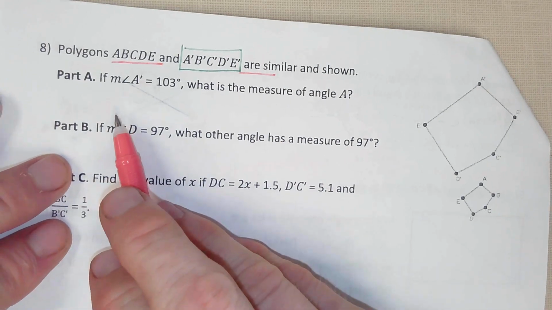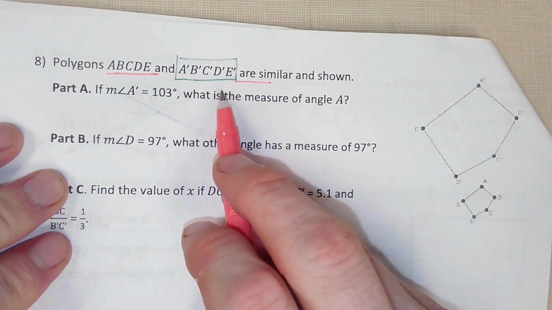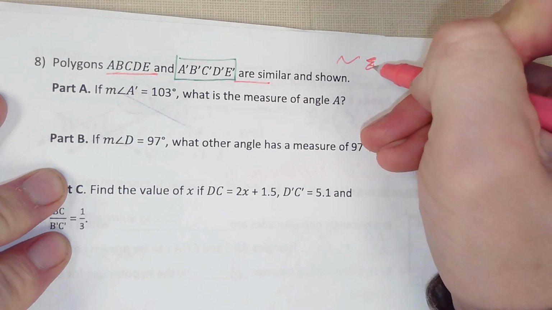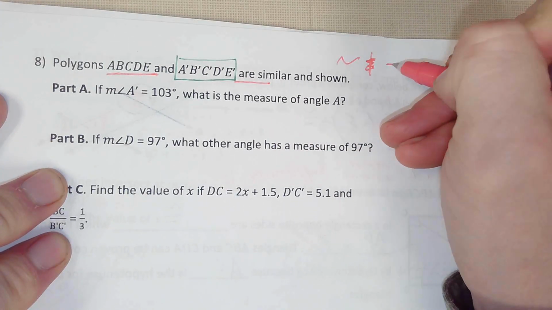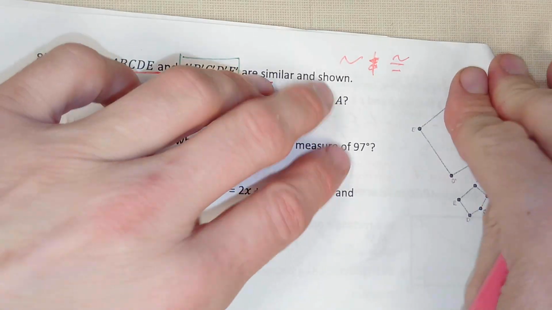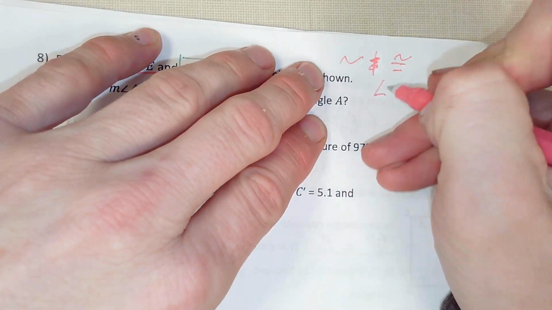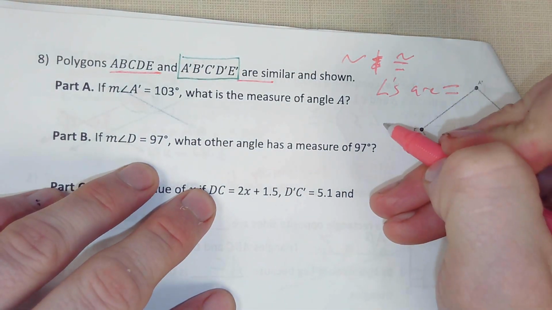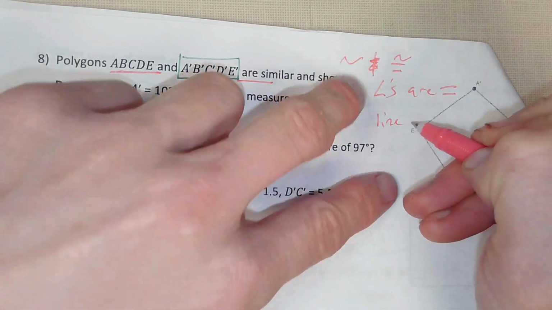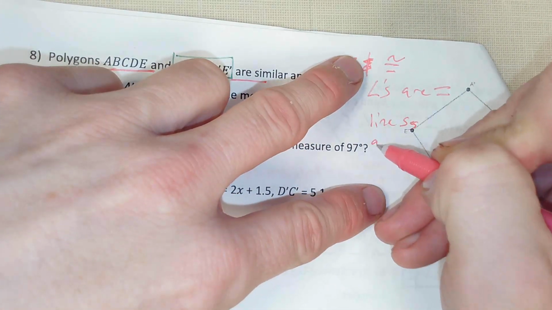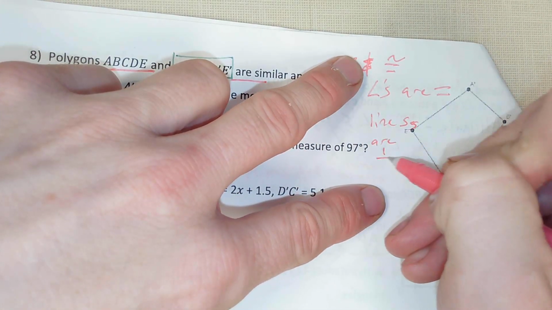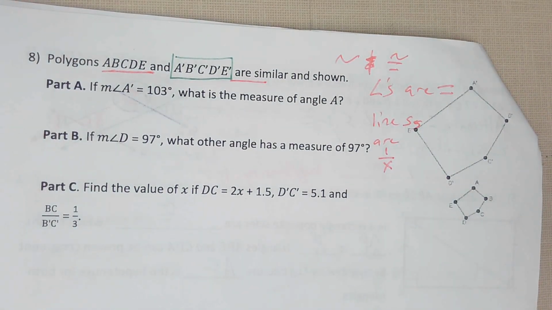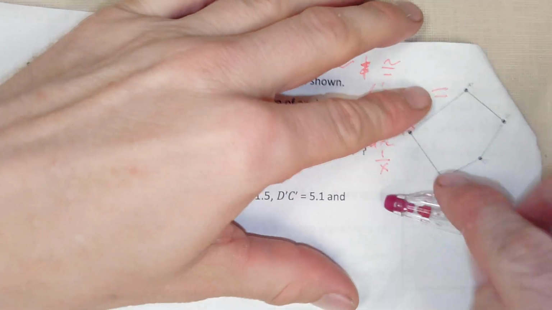So something I need to remember about similar and congruent shapes: in both those situations, the angles are equal. Okay, line segments are proportional. I guess it'd just be like x over y.